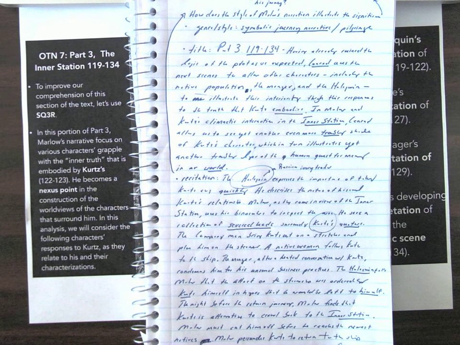The manager has a heated conversation with Kurtz in the cabin. Kurtz doesn't want to be taken out of the inner station. He wants to remain there. The manager basically says that the company is ordering him back, and that Kurtz is going to be punished because of his bad methods of collecting ivory in the Congolese interior.